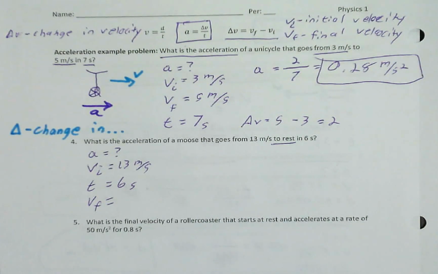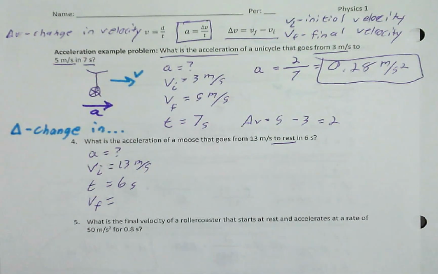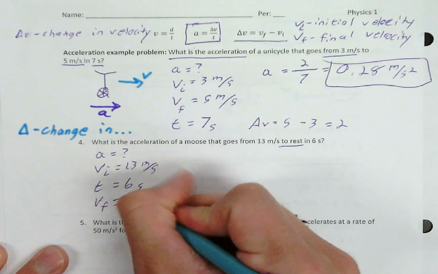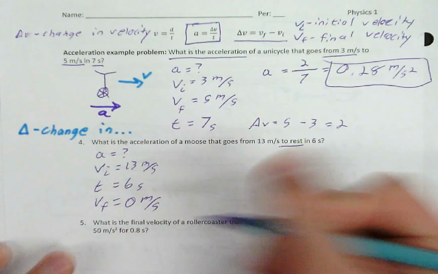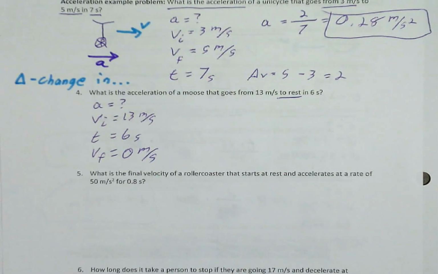Just because it doesn't give you a number doesn't mean it doesn't give you a number, if that makes any sense. So just because you don't see a number doesn't mean you don't know what it is. And this is, again, the first time seeing it, so it's easy to miss that. So V final is 0. Now you've got enough to solve this. Okay? Perfect. Keep going with that. Keep at it. See what you guys can do.